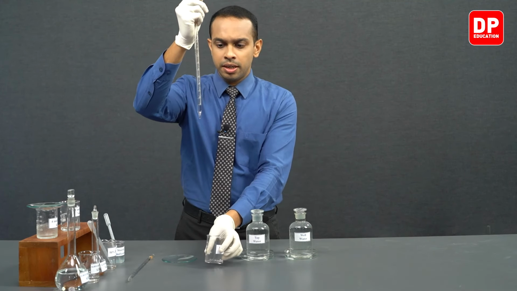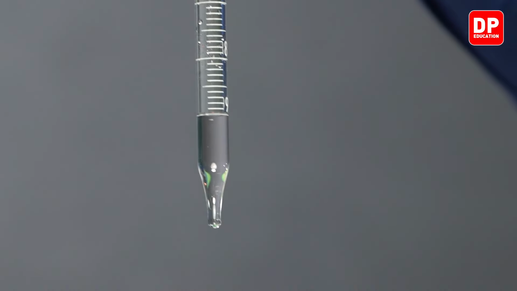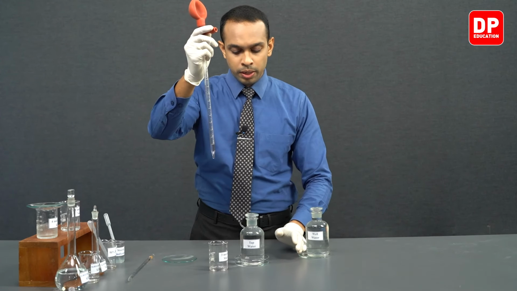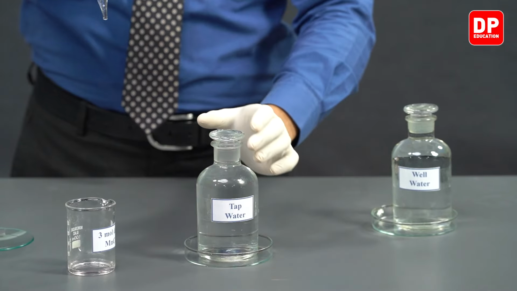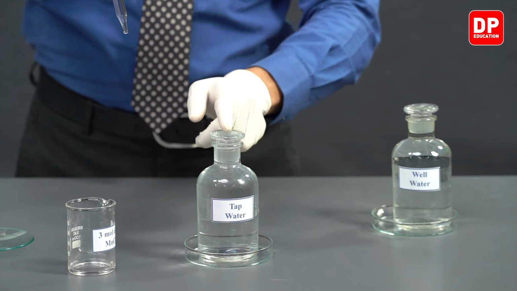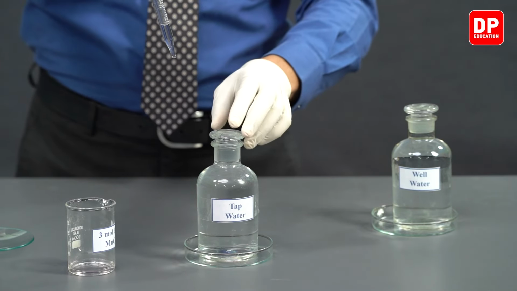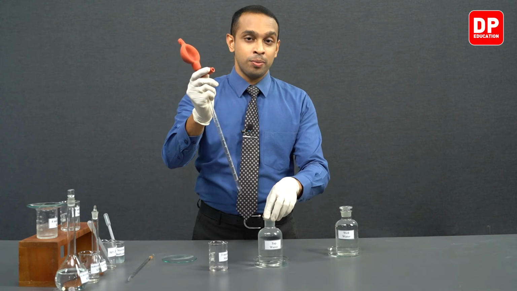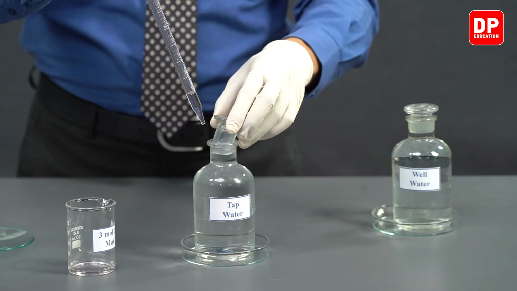Now we have taken exactly 1 cubic centimeter of Mn2+ solution, and when you are adding Mn2+ solution into this reagent bottle, the tip of the pipette should be inside the water surface, not over the water surface. So you have to make sure to insert the tip of the pipette into the water sample here.